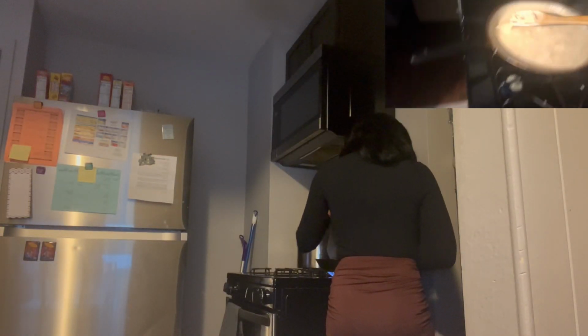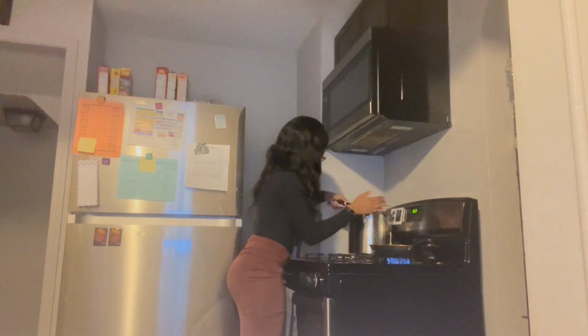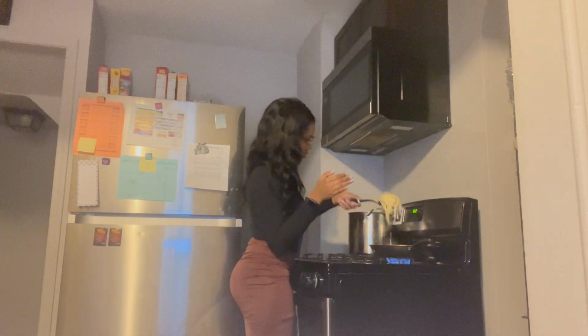On a medium heat, we're going to stir for about 5 minutes or until the sauce starts to bubble. Now that the sauce is bubbling, I'm going to add in the noodles, shrimp, and chicken.